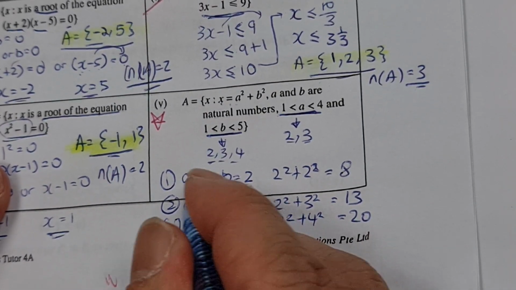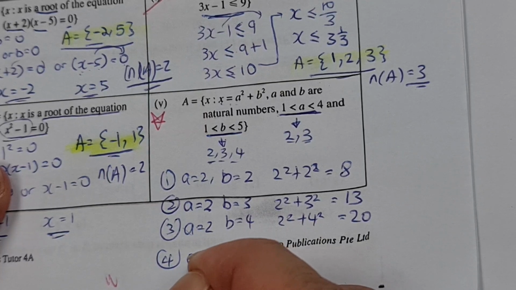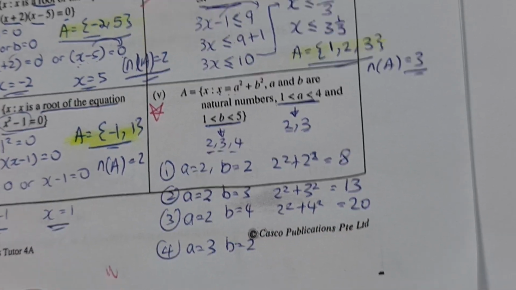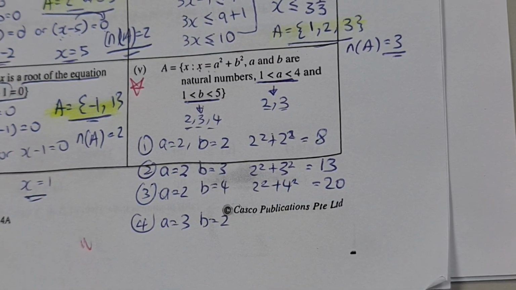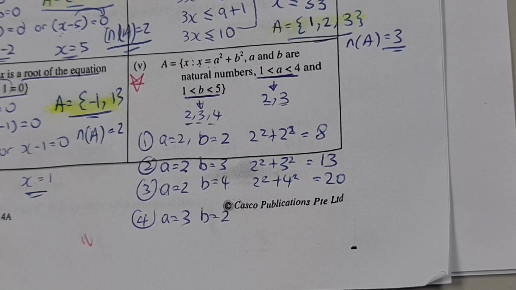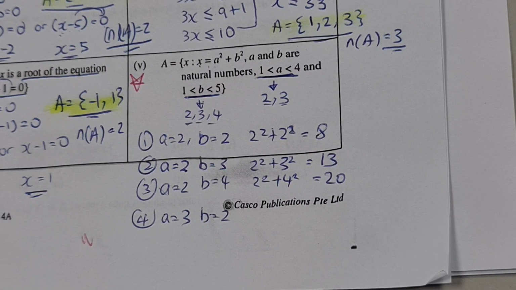Then we continue to go on. Now we have used up all the 2s for A already. Then we use A equals to 3 now. A equals to 3, but B equals to 2. So we try all the different combinations. I'm not going to list down everything. So all the combinations: 2, 2, then 2, 3, then 2, 4, then 3, 2, 3, 3, and 3, 4. Then we have all the combinations. I put the star here because it's slightly harder, not so common, but good to know if you happen to see this.